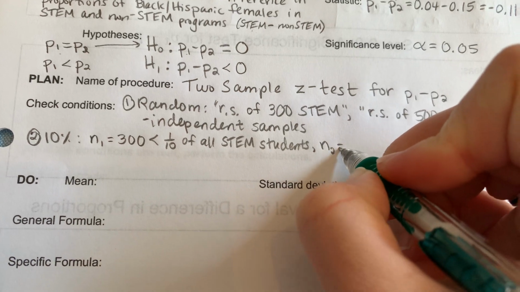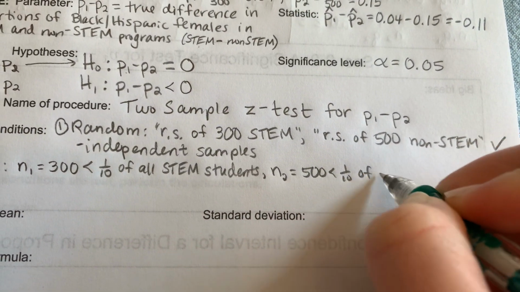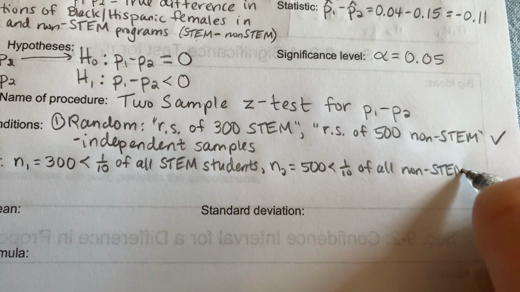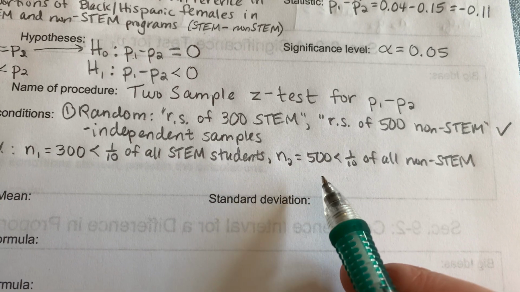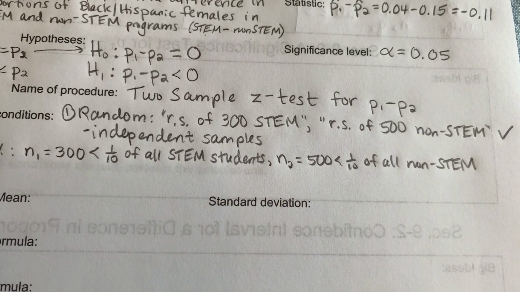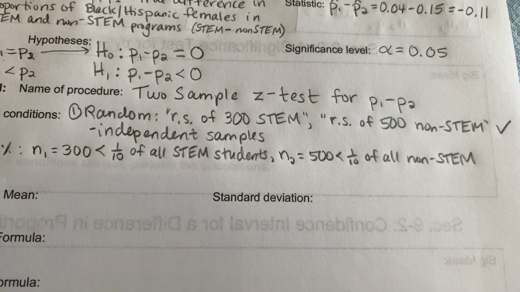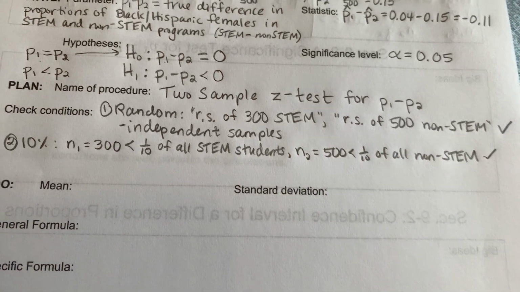Then we do the second one, and n2 is 500, and we want to know if that's less than 1/10 of all non-STEM students. Again, I multiply my sample size by 10. 500 times 10 is 5,000. So is 5,000 smaller than the whole population of non-STEM students? Again, at a large university, that would be true. So those two conditions are met.